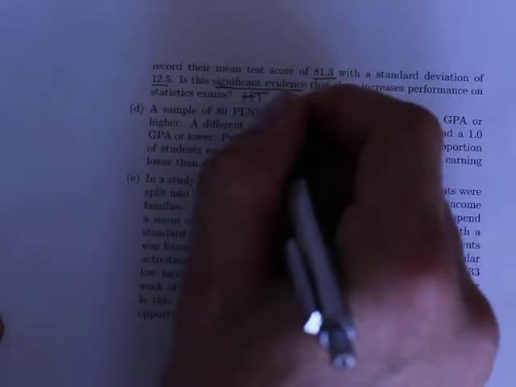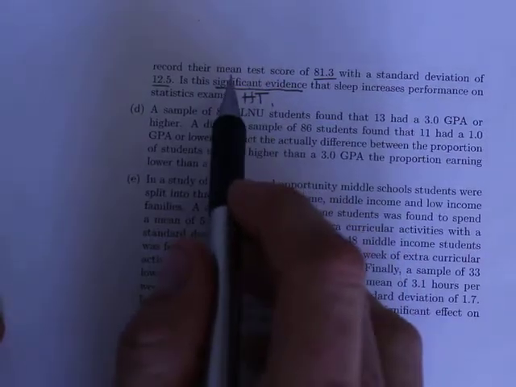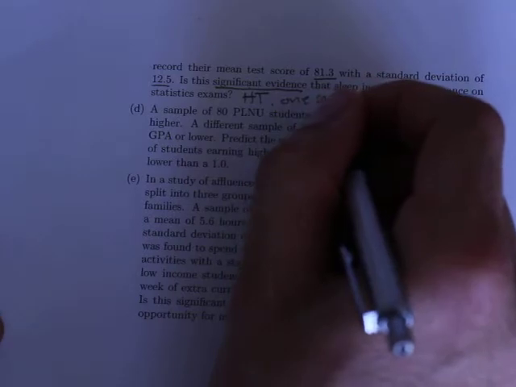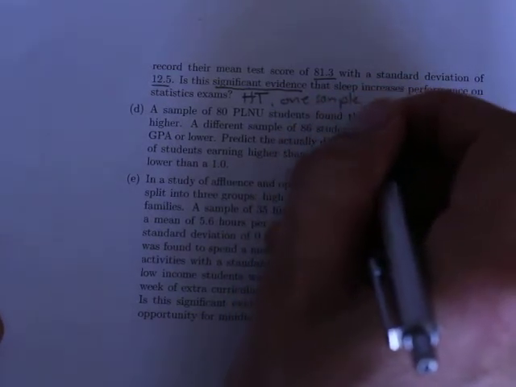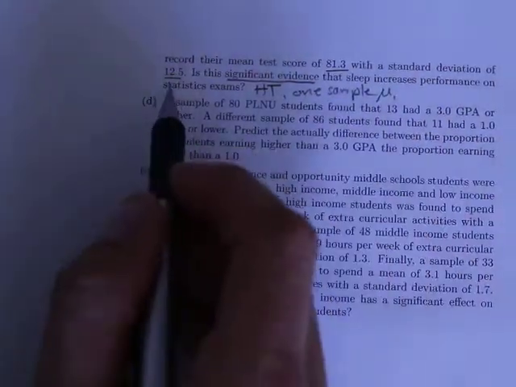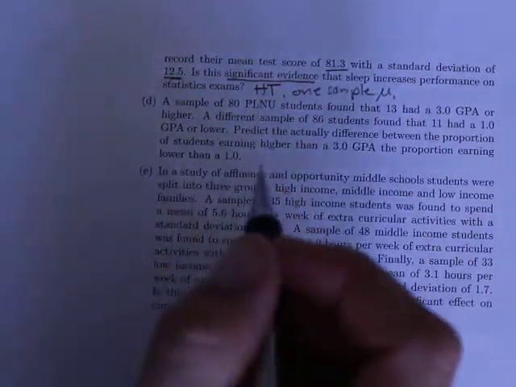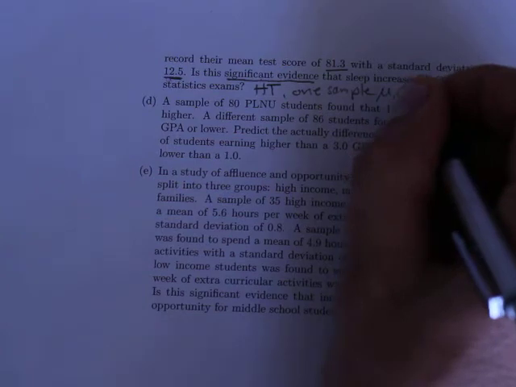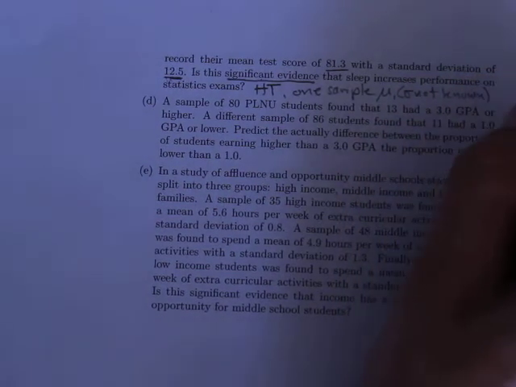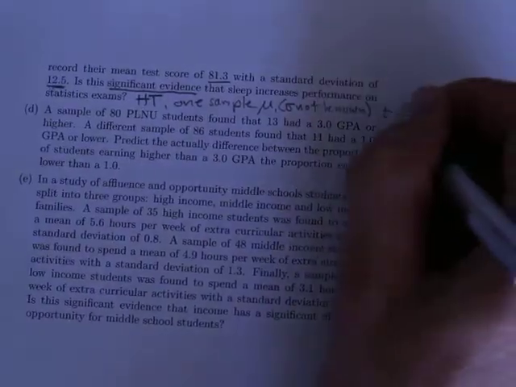Because it asks for significant evidence, we know it's a hypothesis test. We saw that it was about means, and there was only one sample, so it's one sample for means. And if we look carefully, this standard deviation of 12.5 refers to the sample, so sigma is not known, and that tells us to use a t-test.